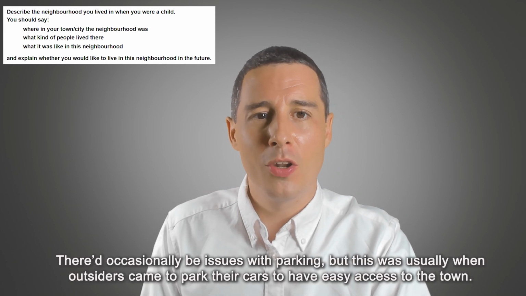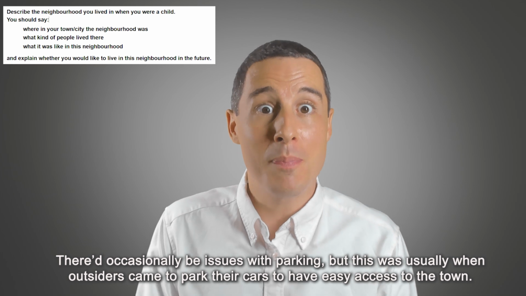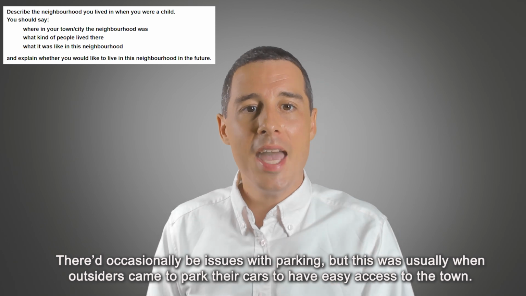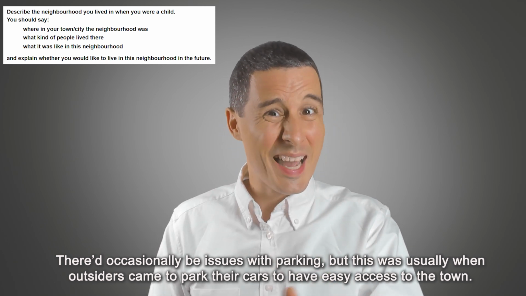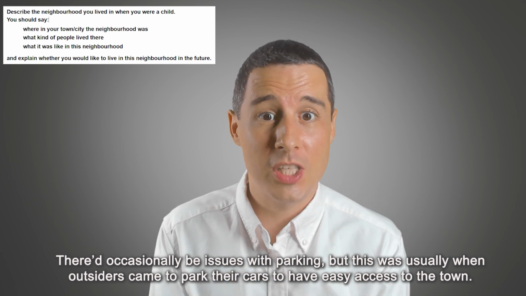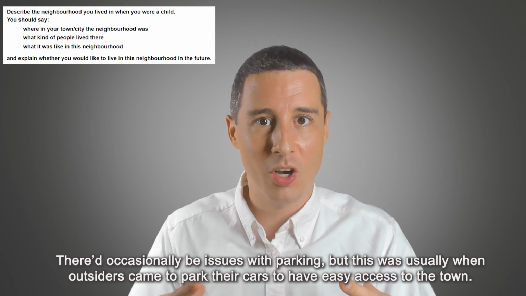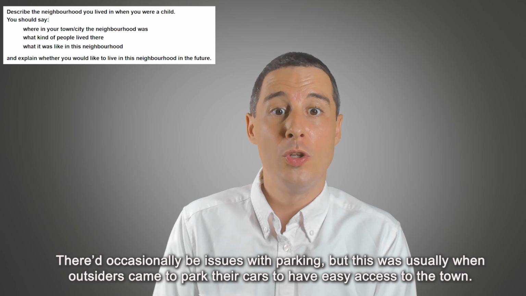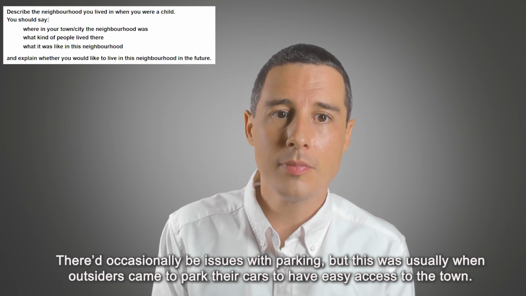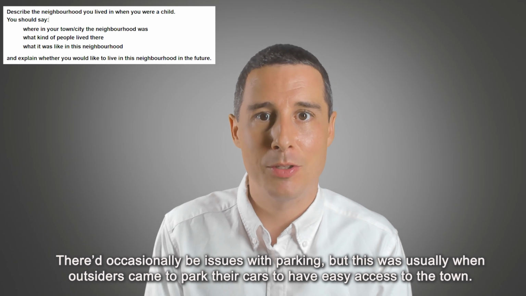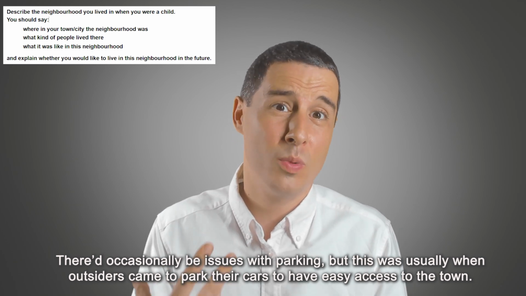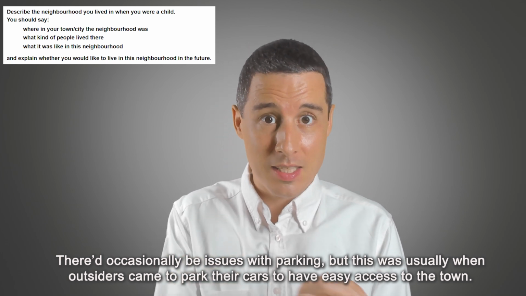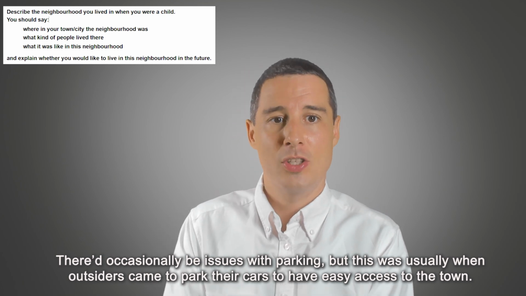Now, then we've gone on to explain the issues with parking that we made a note of in our ideas that we wanted to explain. There'd occasionally be issues. Notice here actually how we're making contractions. I'm not always mentioning this, but here, of course, instead of saying there would, we've got there'd. We're making a nice kind of natural contraction that a native speaker would do without even thinking. But this was usually when outsiders came to park their cars. So maybe a nice bit of vocabulary there. The word outsiders, meaning people who don't live there. They came to park in this area because they would have easy access to the town.